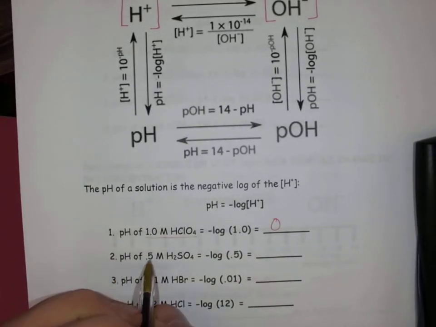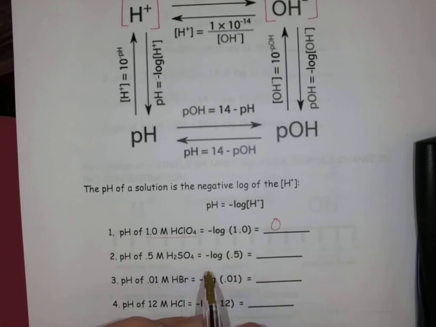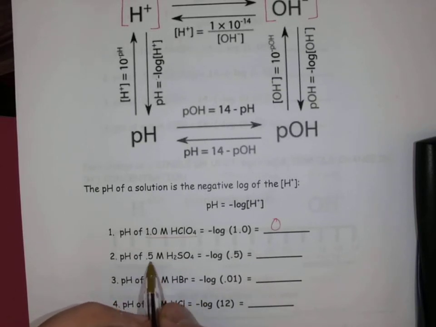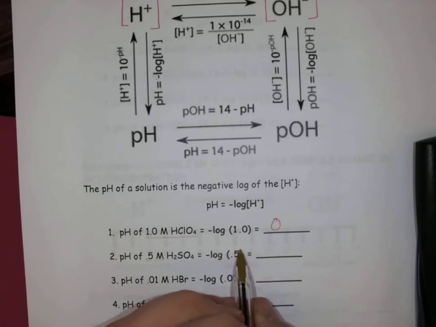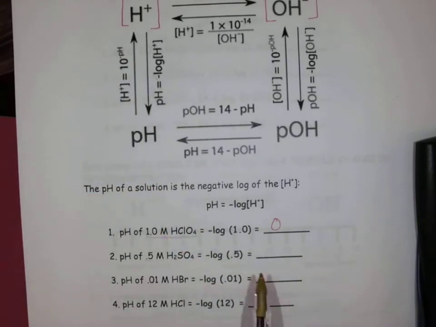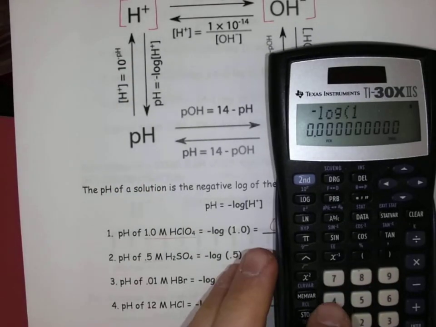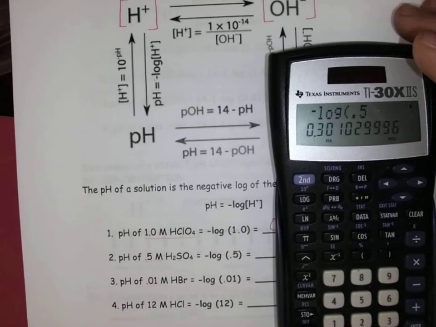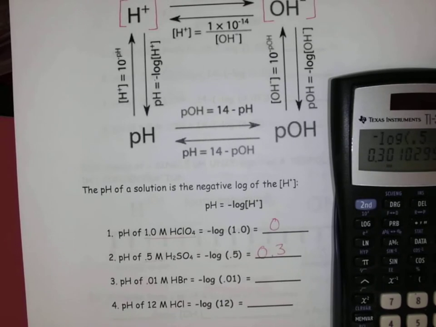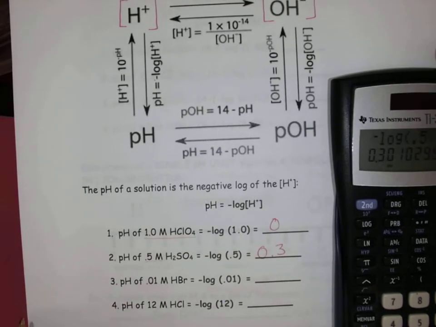Let's go to the next one. Now I want to calculate the pH of 0.5 molar H2SO4. Here I could actually get 2 hydrogens, but turns out that I get just 1 H plus from this. So my concentration is going to be 0.5 molar. That's my H plus concentration. Negative log of my H plus concentration, that's going to give me my pH. So I go over to my calculator. Negative log of 0.5, well, 0.3. So my pH here would be 0.3. Okay? Let's do the next one.